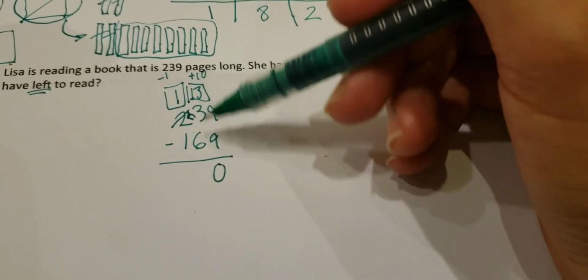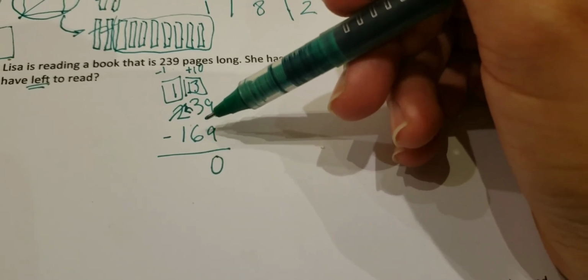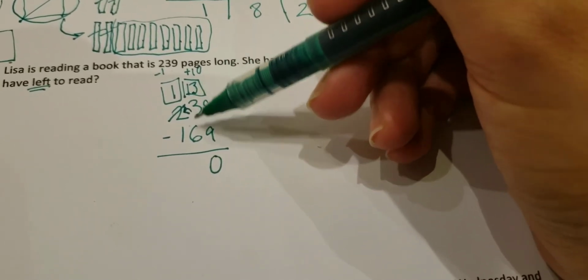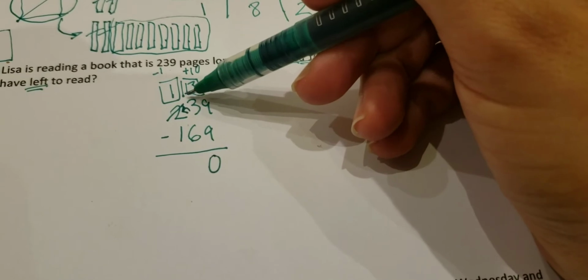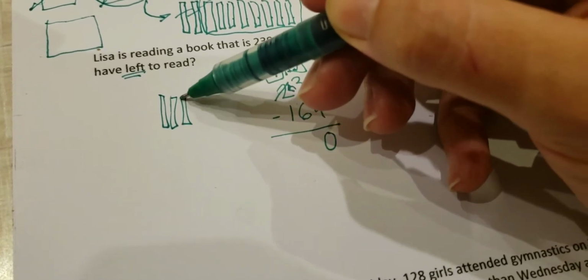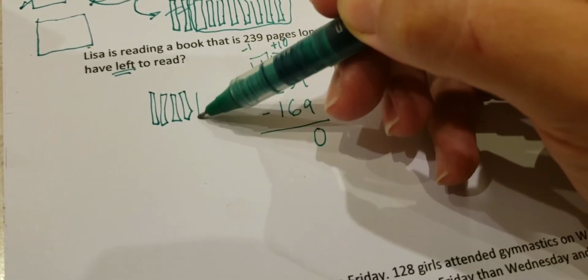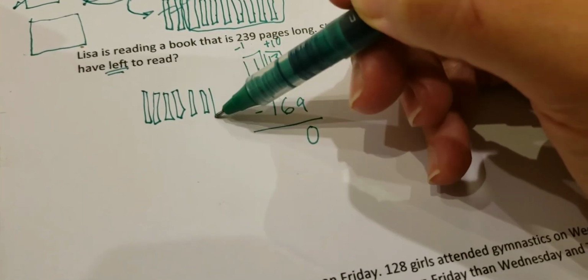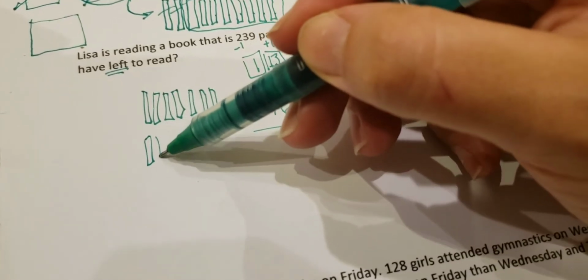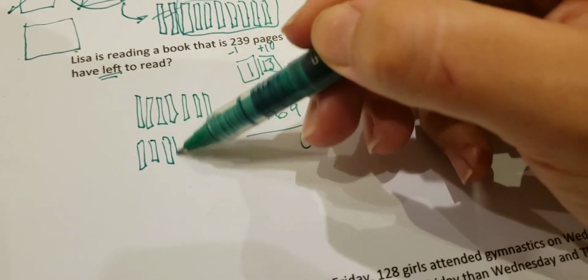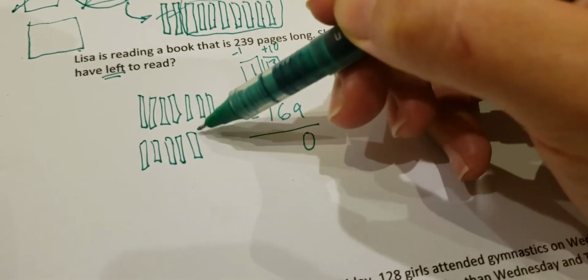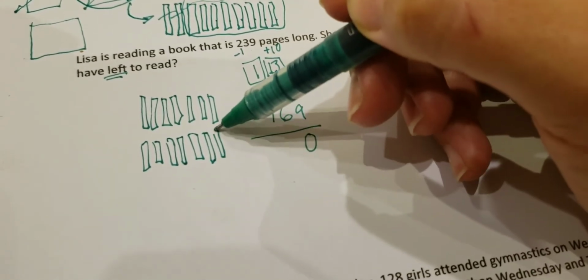Now I'm ready to subtract the tens. I can draw base 10 to help me check my work here. I'm going to draw 13 tens. 1, 2, 3, 4, 5, 6, 7, 8, 9, 10, 11, 12, 13, 14.